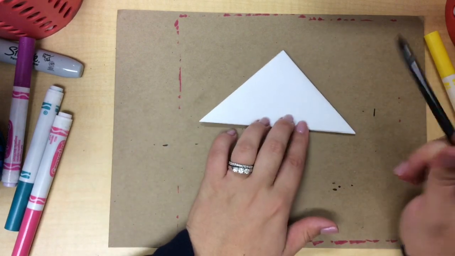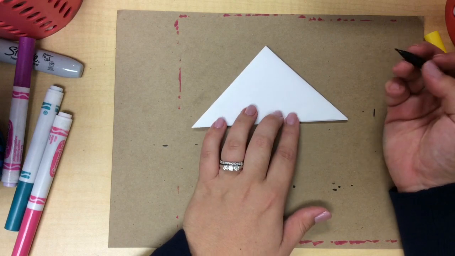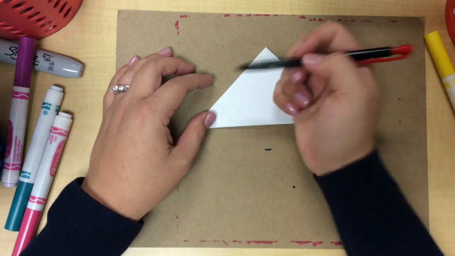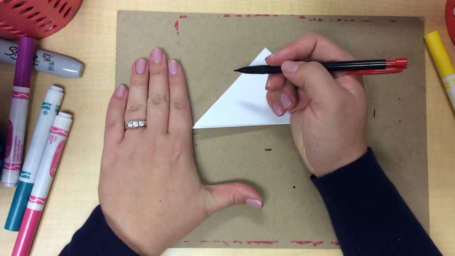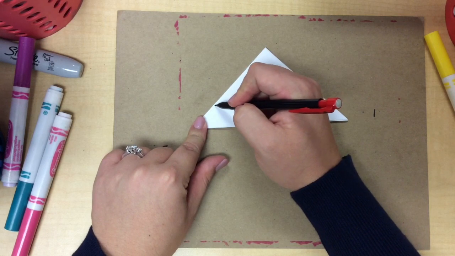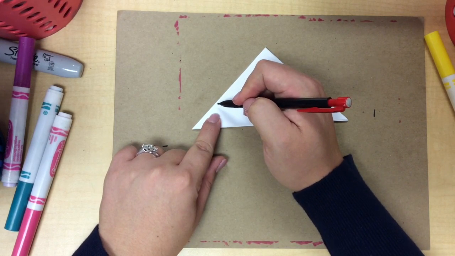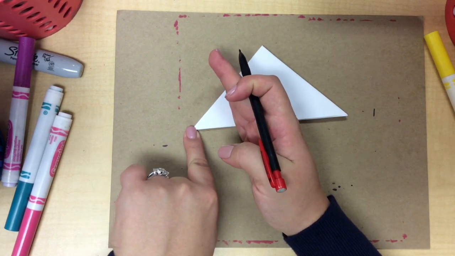Then you're going to be writing your name in block letters. So you're going to practice writing in block letters first if you need to, but if not, you're going to write your name starting on the left side, and that means that your first letter is going to be pretty small because it's over in this corner of the triangle.